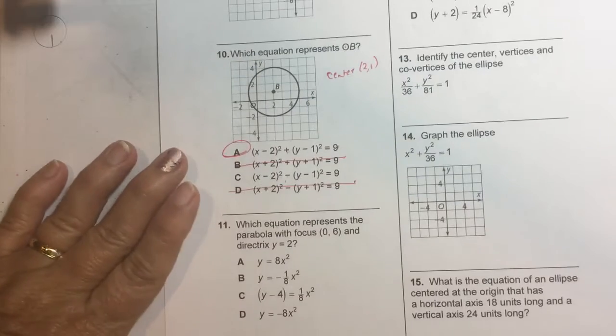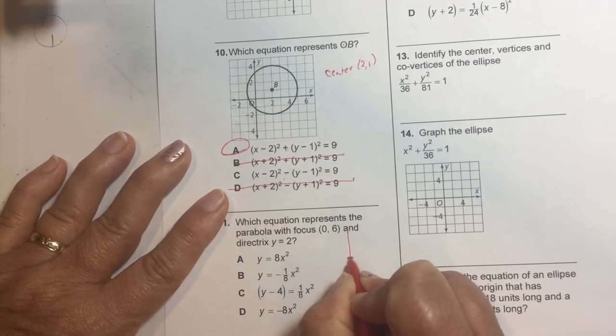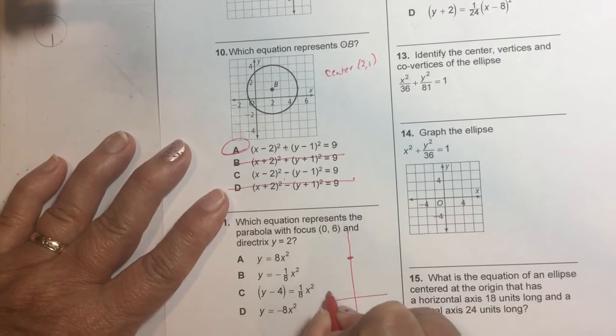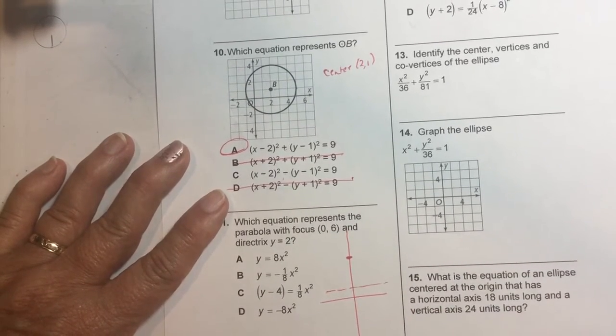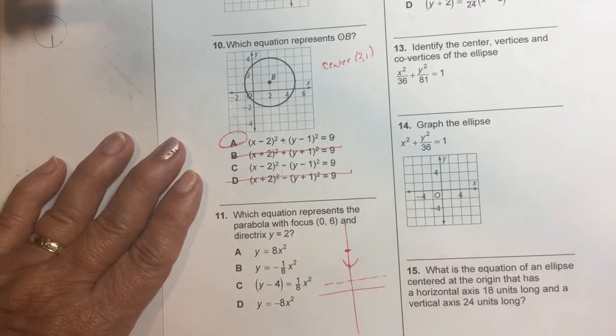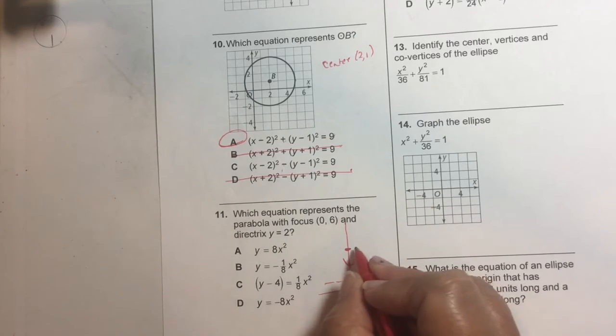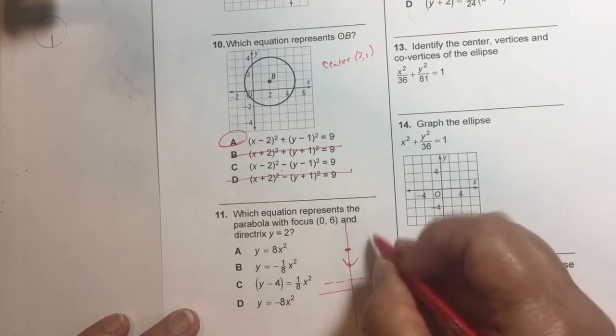Okay. Number 11, you have a parabola that has its focus up here on 0, 6, and it has a directrix right here. Okay, think about what we know. We know the vertex is right smack in the middle. So we can figure out the vertex if we need it.